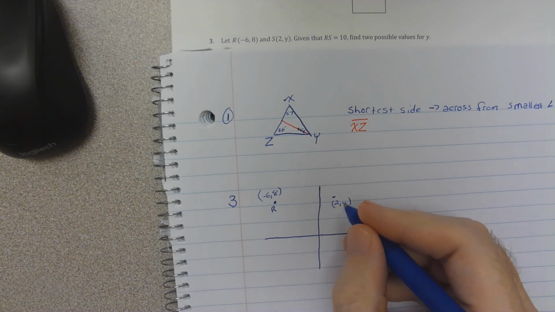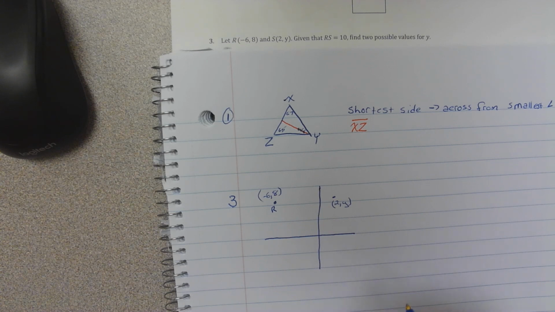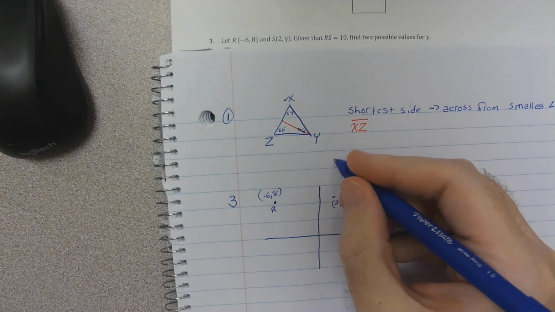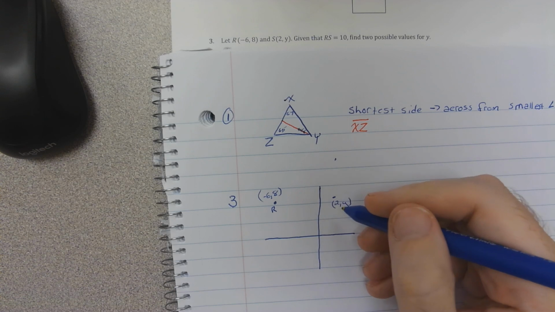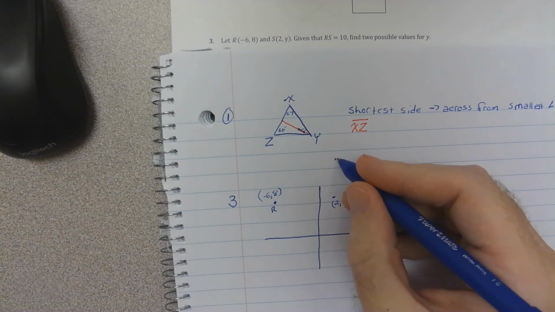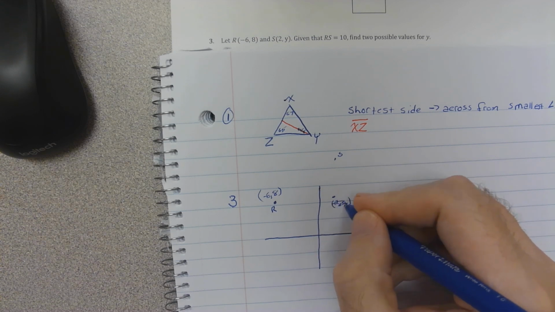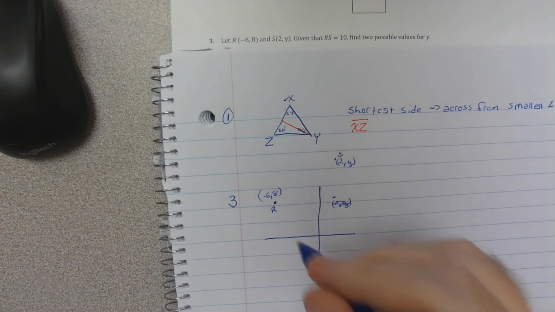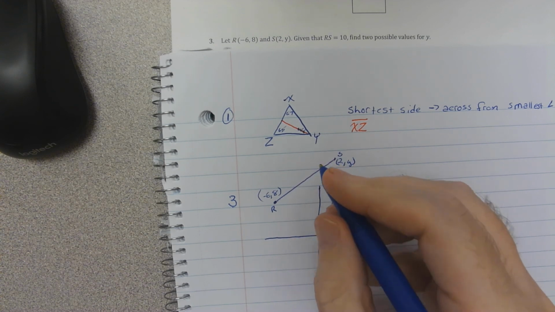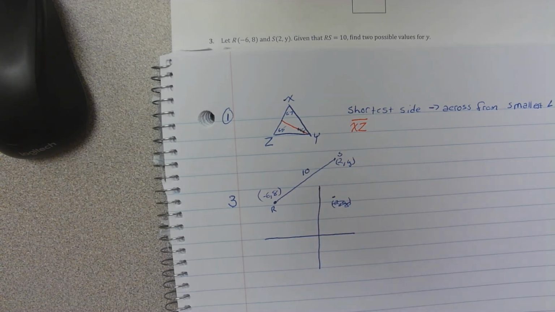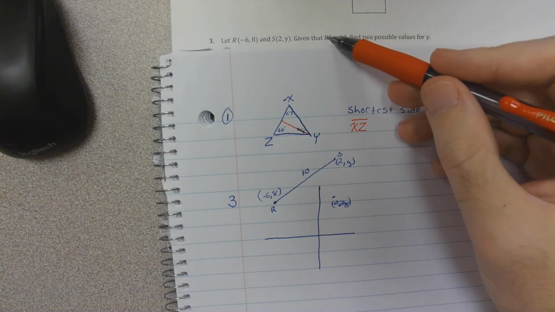So this is R, and we know that somewhere RS is here. It's somewhere here, sorry. It can be anywhere along 2. So it could be up here, it could be down here. So this shouldn't be 2y. Now we know that RS is 10 because it told us that in the question. It said right here, RS equals 10.